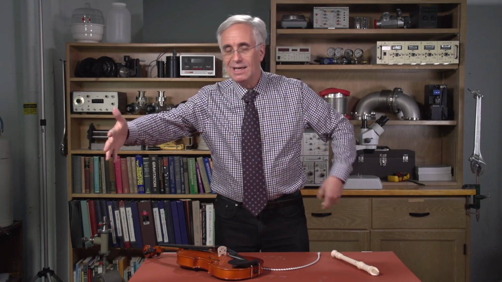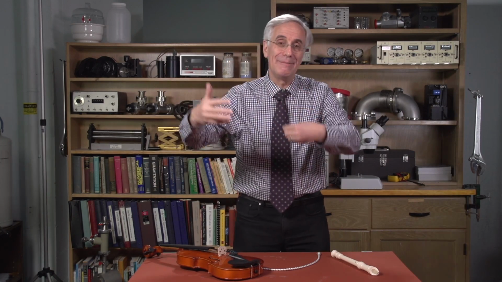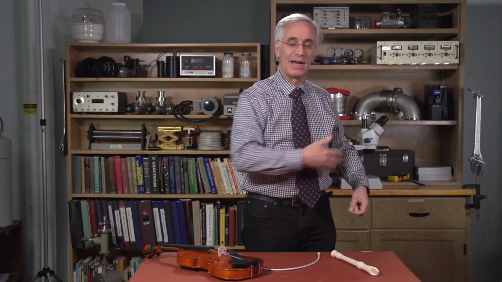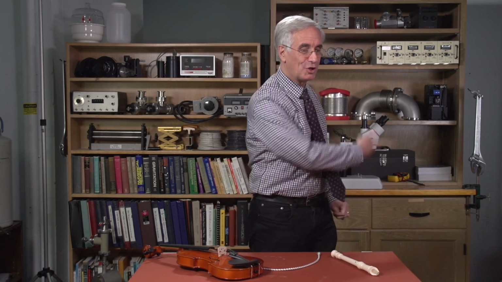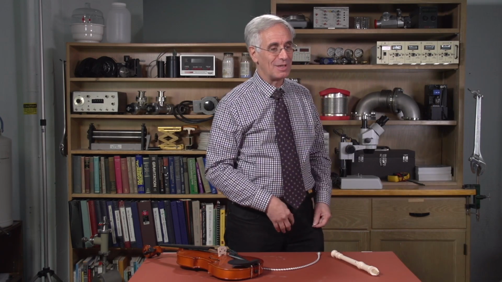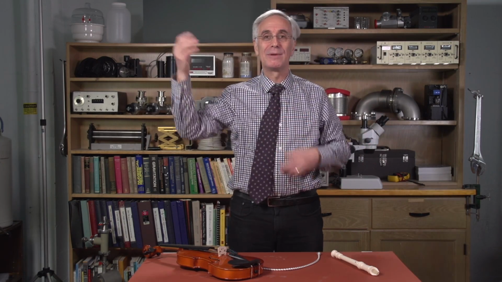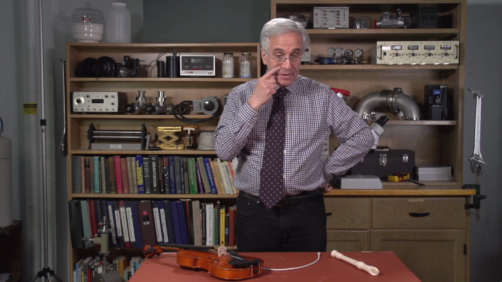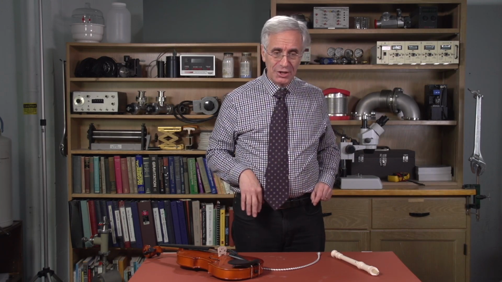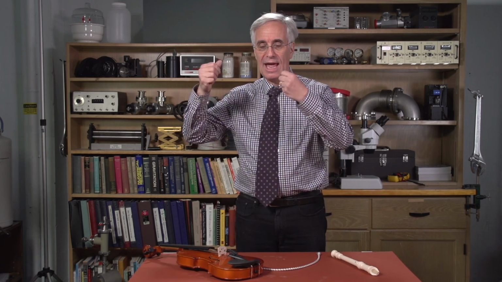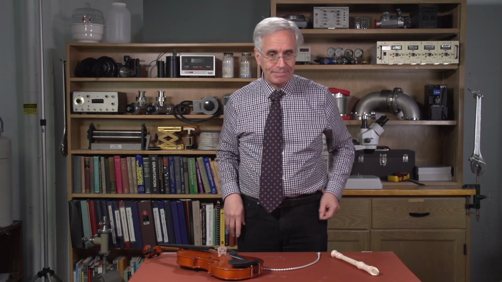Those two fight each other. The inertia wants to keep going. The restoring force says, come back through equilibrium. The inertial thing comes back through equilibrium, overshoots, and now the restoring force says, come back. The inertial thing turns around, comes back through equilibrium, and overshoots, back and forth. So the frequency, corresponding to the pitch, depends on this battle between restoring force and inertia.